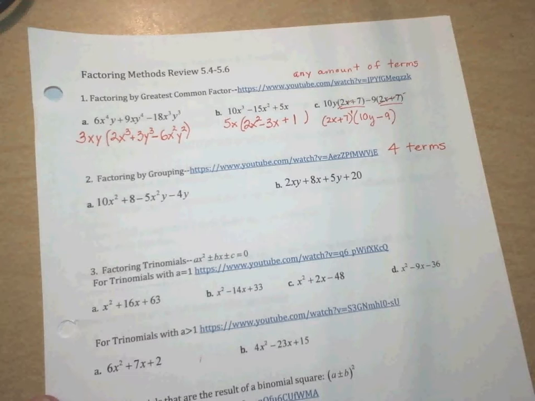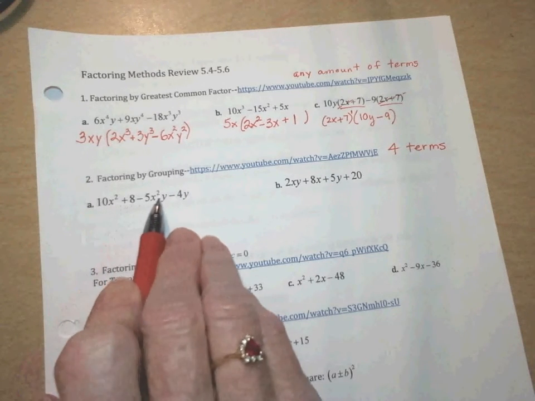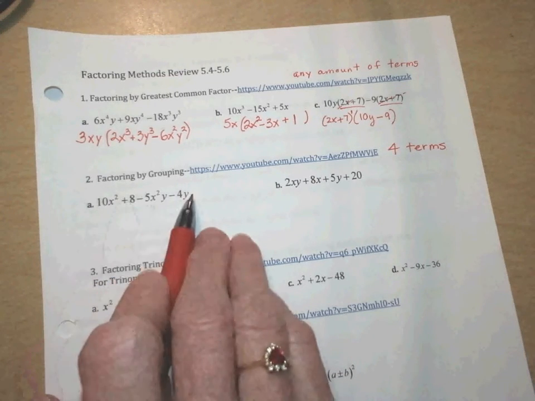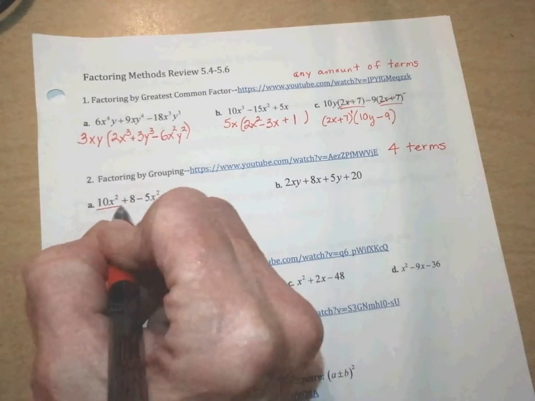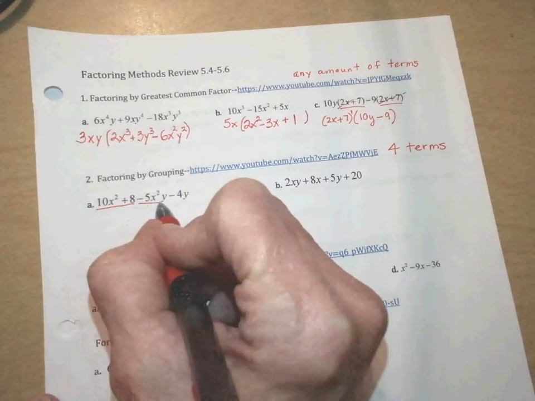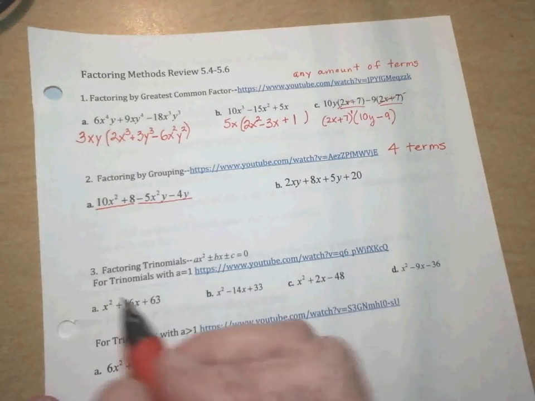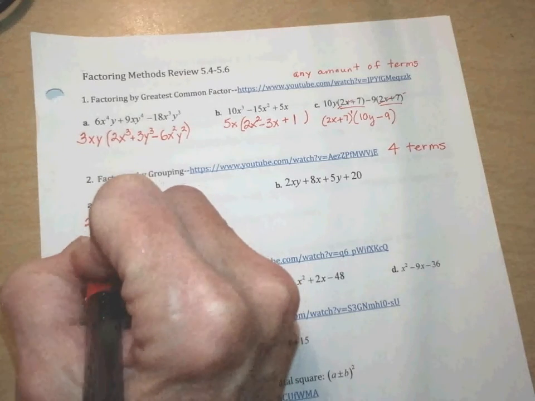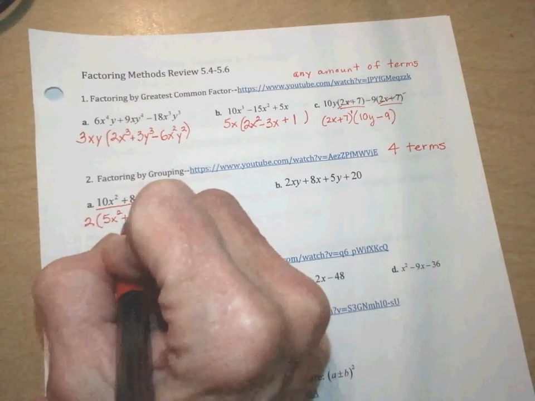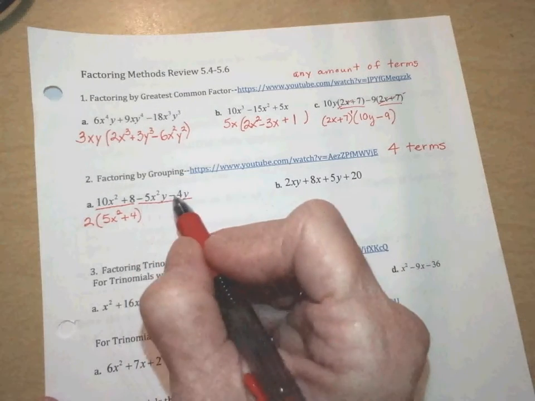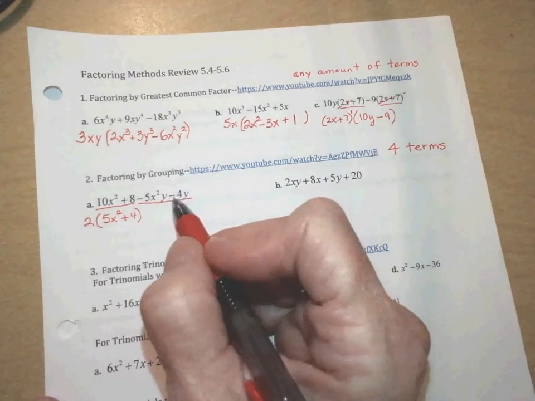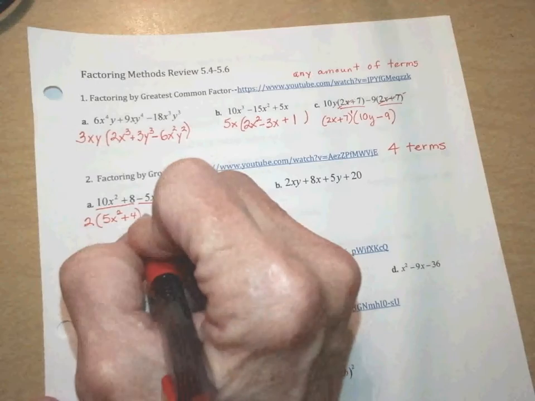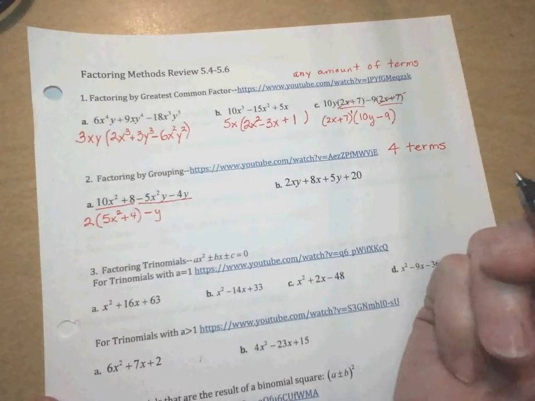So here, what I'm going to do is, if I look, I don't have something that all terms have a greatest common factor for. So what I do is I pair them up. These two both can be divided by 2, and these two both can be divided with a y in it. So I'm going to take them separately, and I'm going to do the first 2, and I'm going to take out a 2, and that would leave me with 5x squared plus 4. Now here, they both also have negatives. So I'm going to take that negative out as a -1 along with this y. So I'm going to have a -y when I take it out.